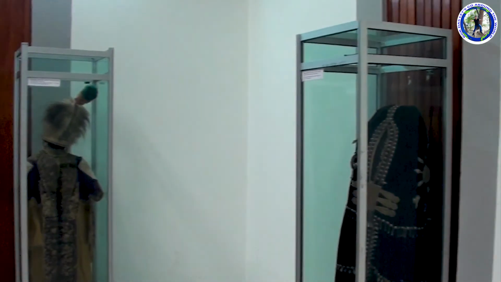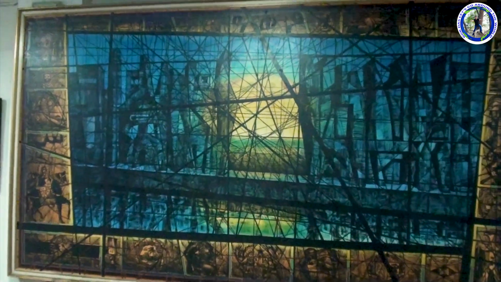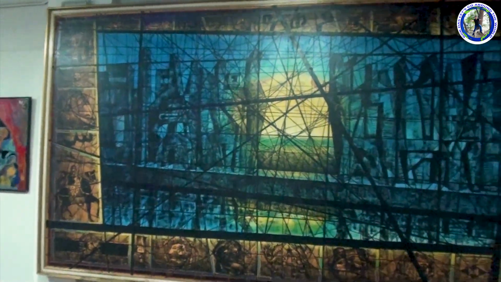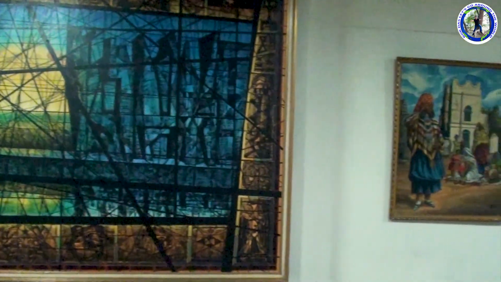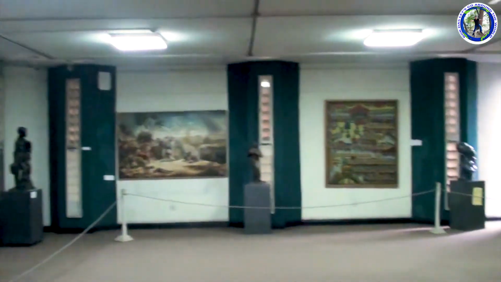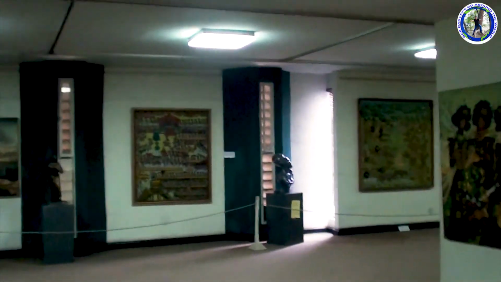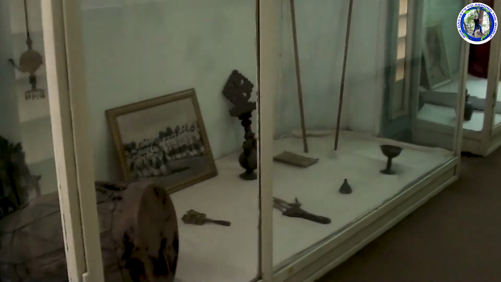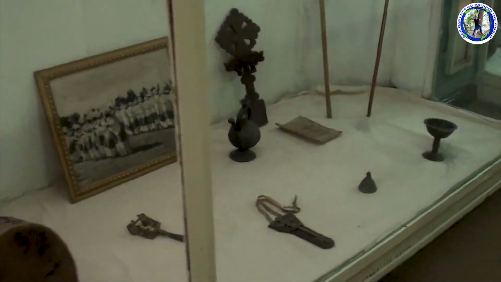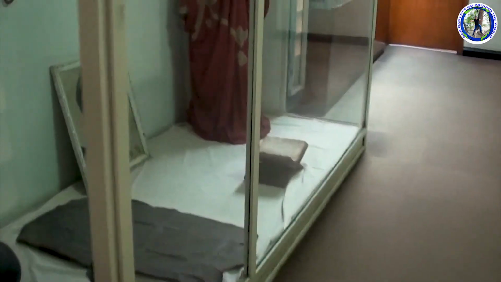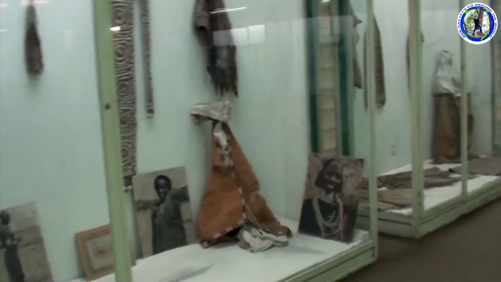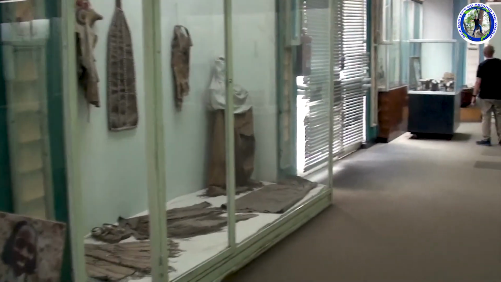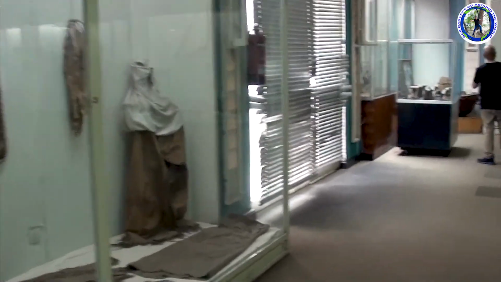The first floor contains ancient and medieval periods. And the second floor contains a collection of secular arts and crafts, including traditional weapons, jewelry, utensils, clothing, and musical instruments. Finally, the third floor has an ethnographic display. Here, the museum tries to give an overview of the cultural richness and variety of the peoples of Ethiopia.